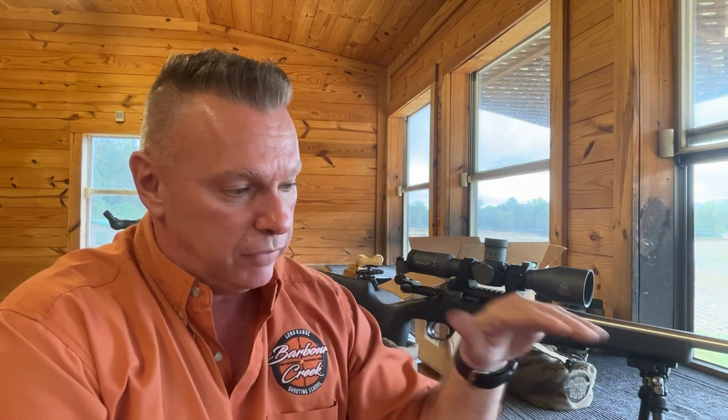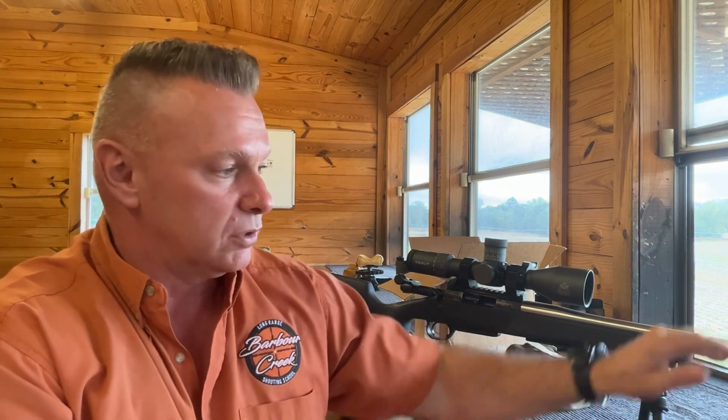True BCs, don't true velocities. If you have a good chronograph like the Garmin, why would you true the velocities, all right? So run 5, 6, 7, 10 rounds through it, get the average of the velocities, put it in a solver. Every gun produces its own ballistic coefficient. So what we need to do is run it out, shoot it at distance, and then let the solver tell you what your BC is.